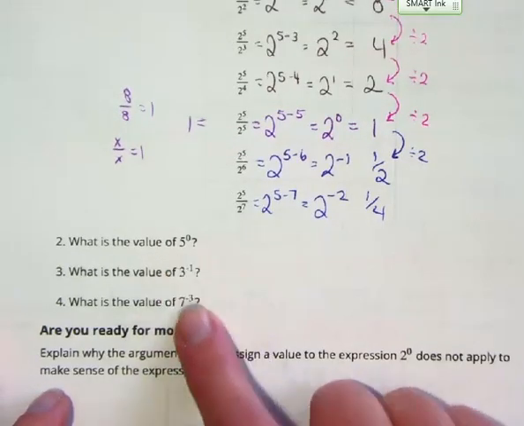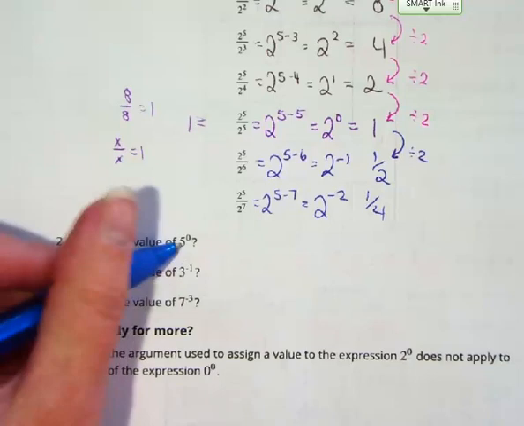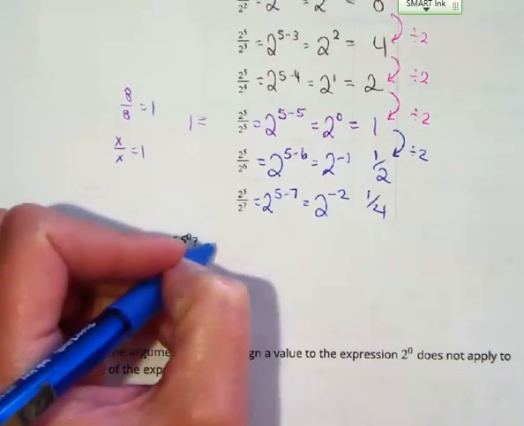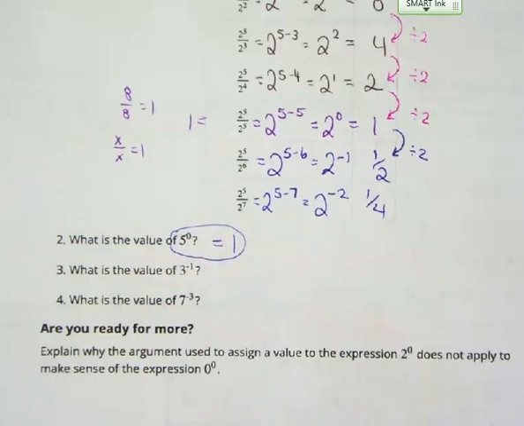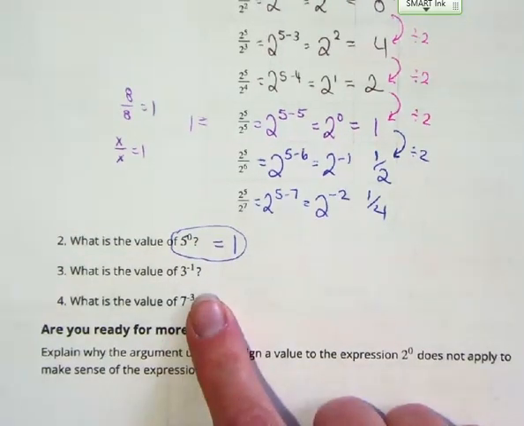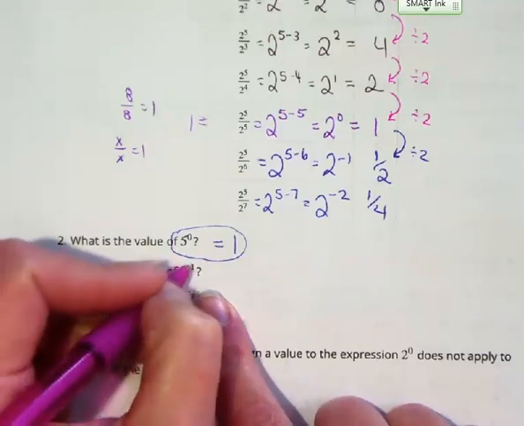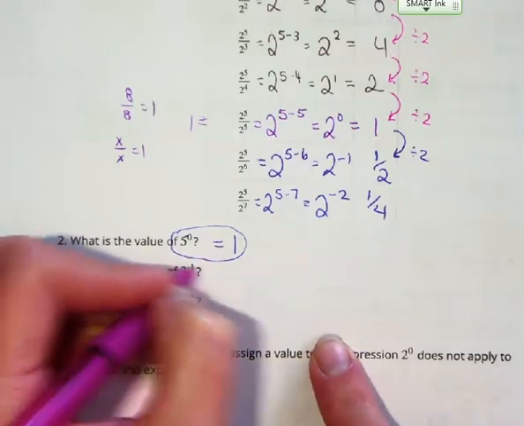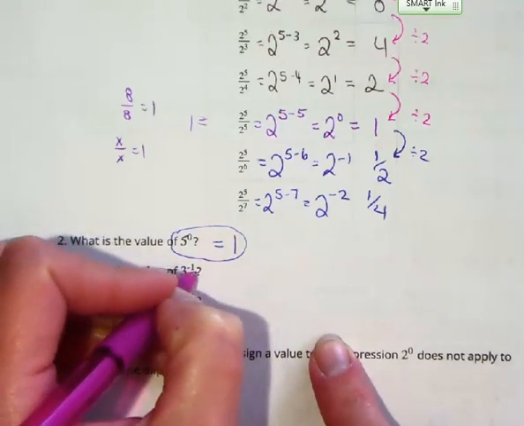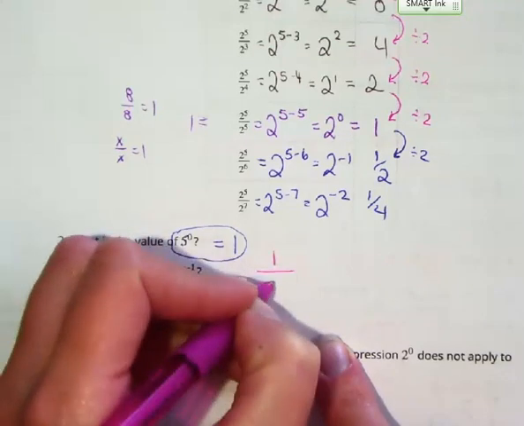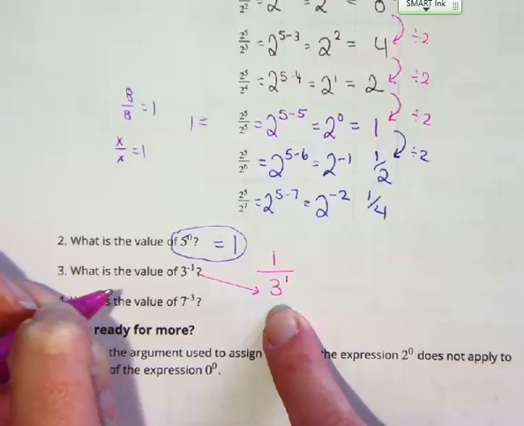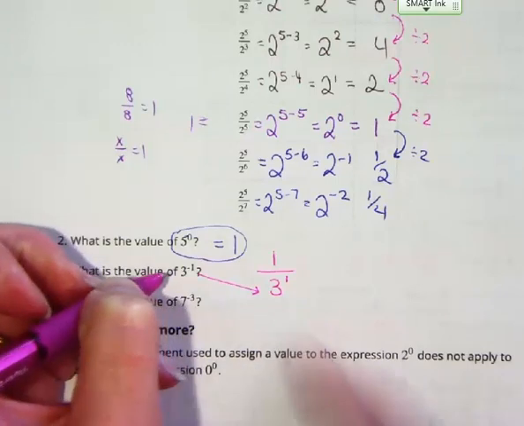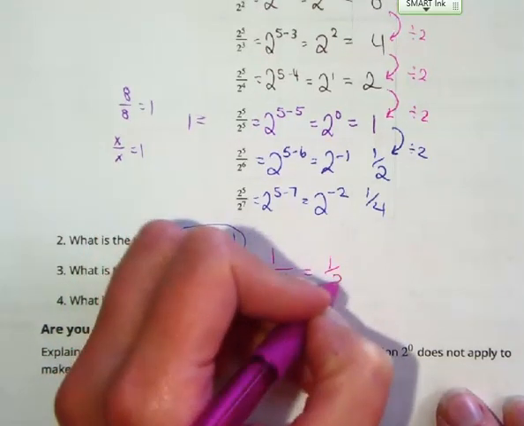So a couple of other follow-ups that we have going on, the value of 5 to the 0 power, well, that would still be 1, always equals 1. That's one of our rules that we have there. So anything to the 0 power is 1. Our value of 3 to the negative 1, well, that's going to take that 3 and push it down to a denominator of a fraction and turn the exponent positive. That's what a negative exponent does. So that's just 1/3.